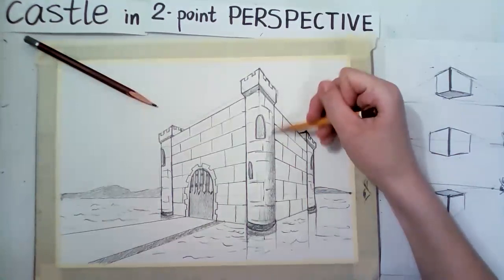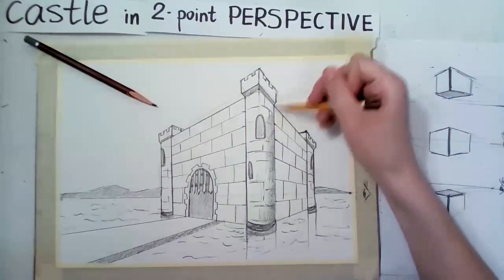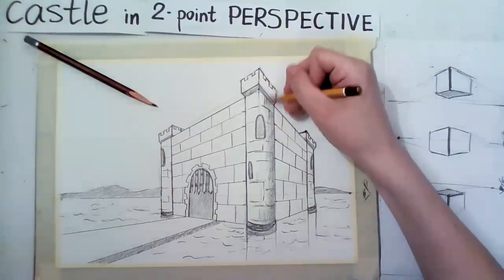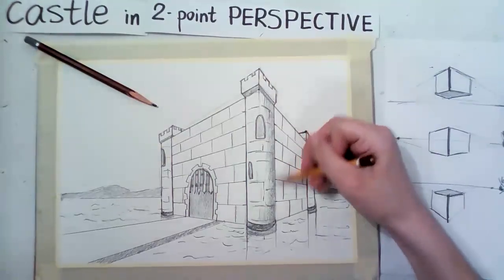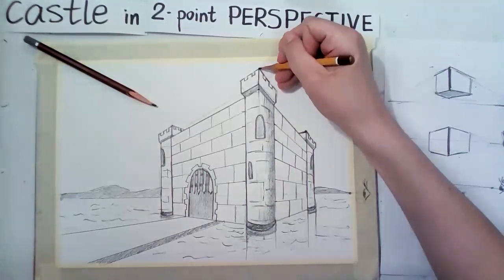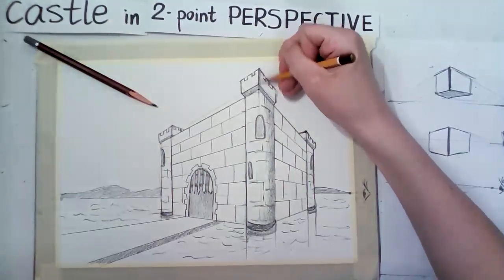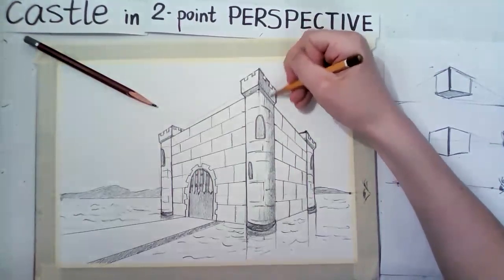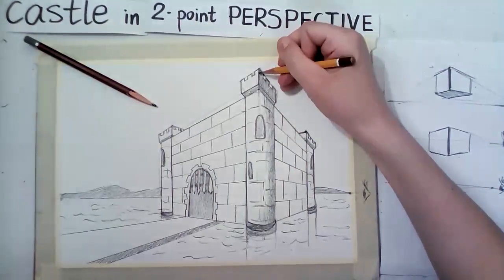And we remember that if the thing is round, and we have our towers round, the shadow goes slowly. So the upper part of the tower that is a bit like a square, like a cube, the shadow goes by the edge.